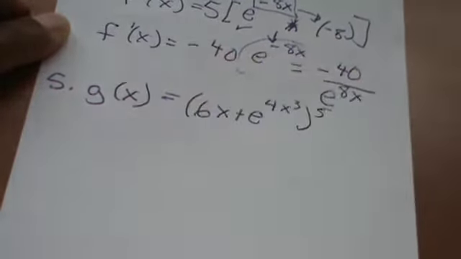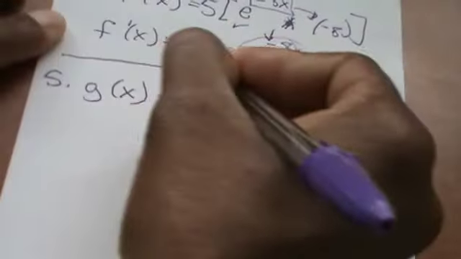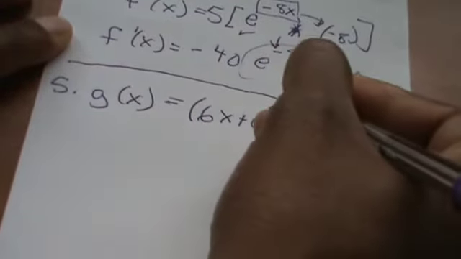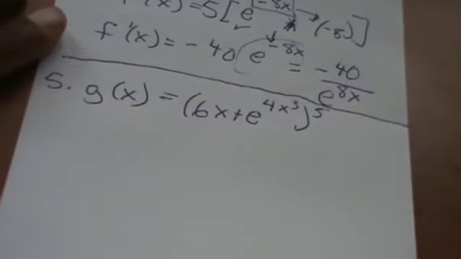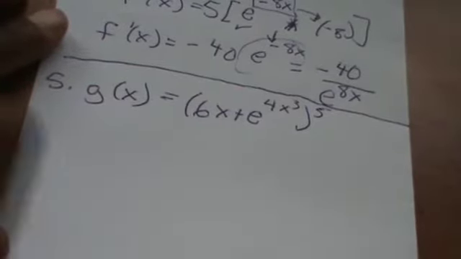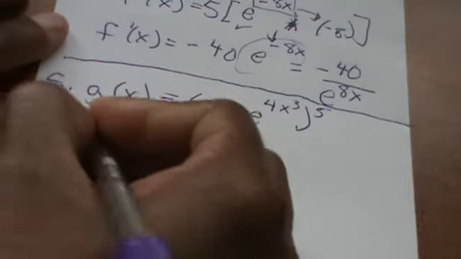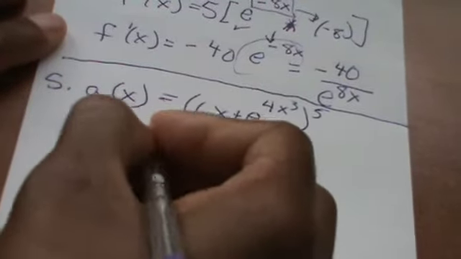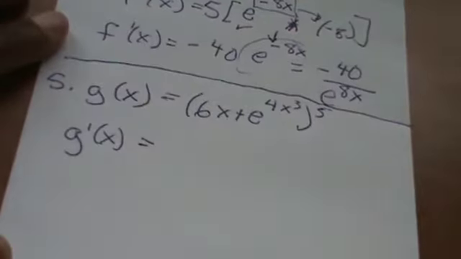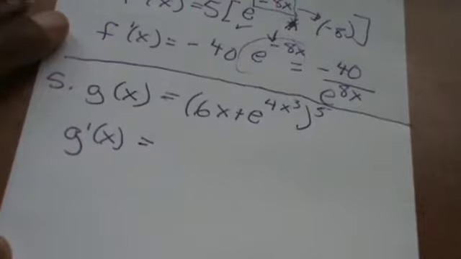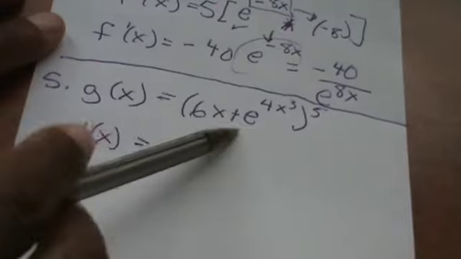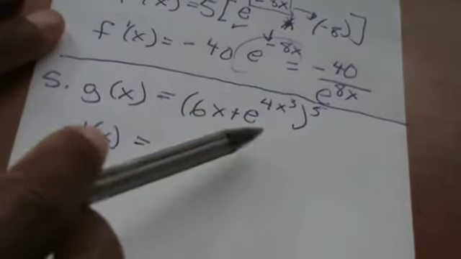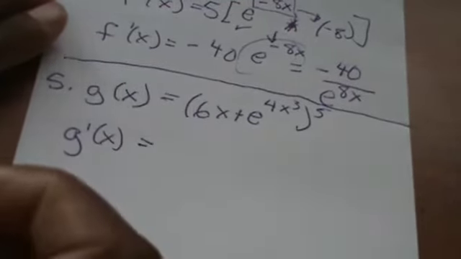Now the reason that I gave you guys this one is because I want you to see that your other rules could be involved in a derivative involving e. So then your derivative, your slope generating machine, your instantaneous rate of change. If I were to read this out loud, it would say take 6x plus e to the 4x cubed times 6x plus e to the 4x cubed, you do that 5 times, right?